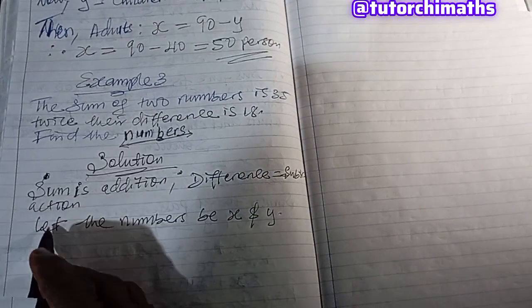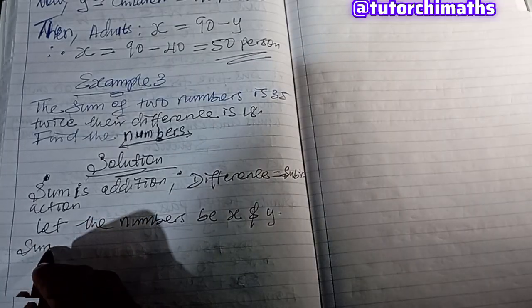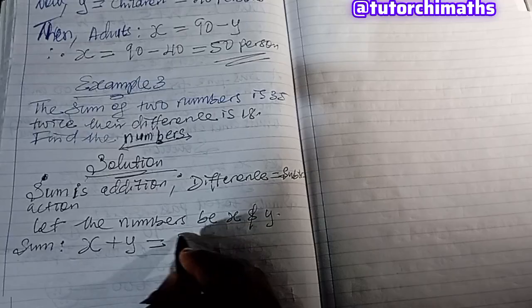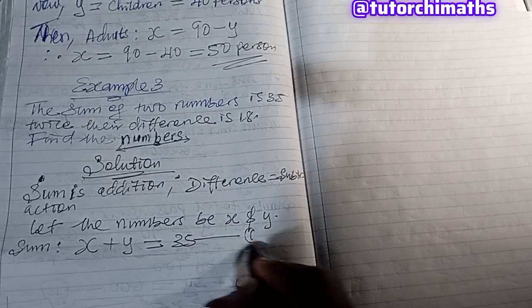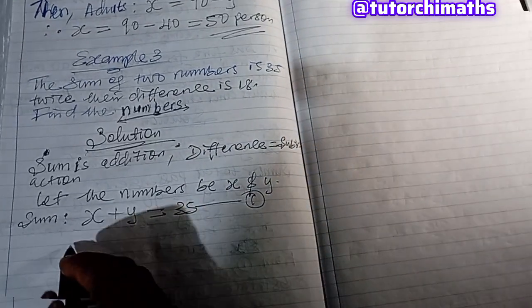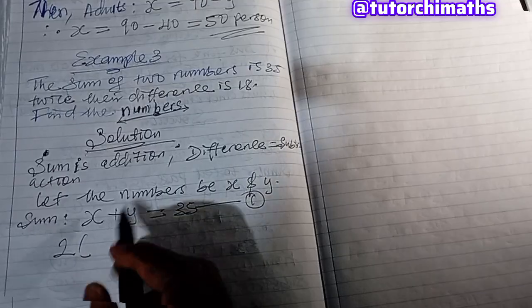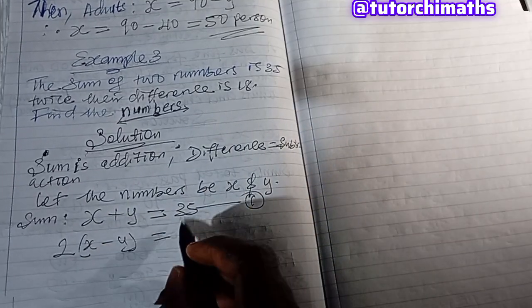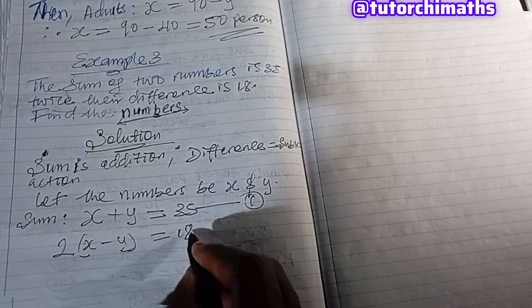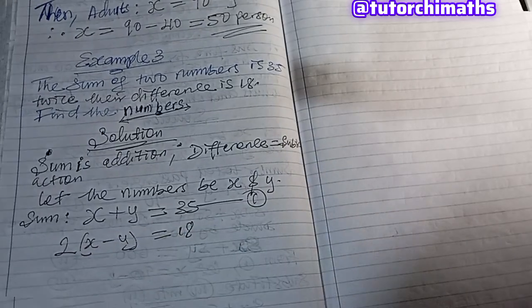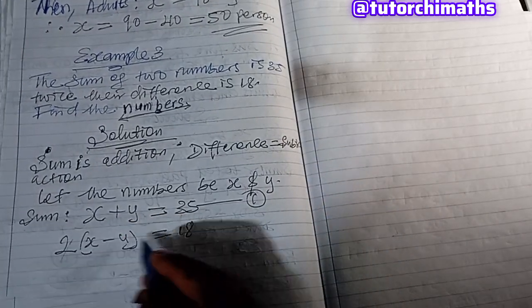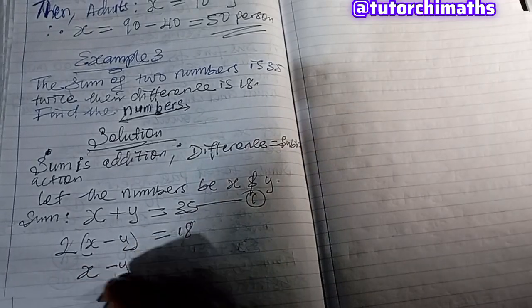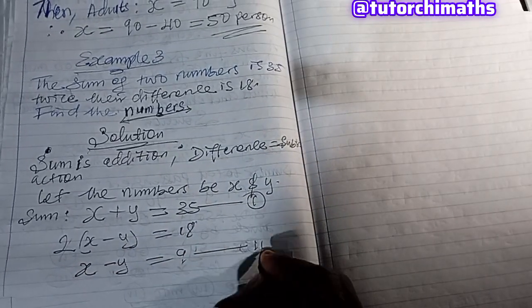So this sum is x plus y equals 35. This is equation 1. Similarly, twice means 2 brackets. Their difference is 2(x minus y) equals 18. So here already 2 can divide 18, so you have x minus y is equal to 9. This is our equation 2.